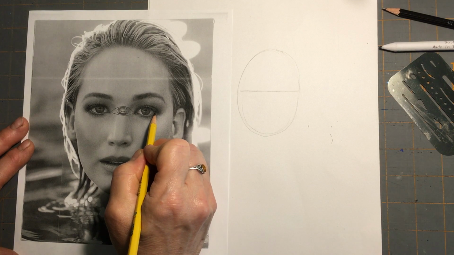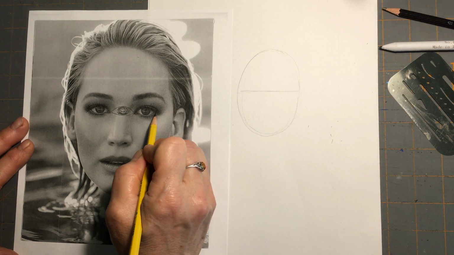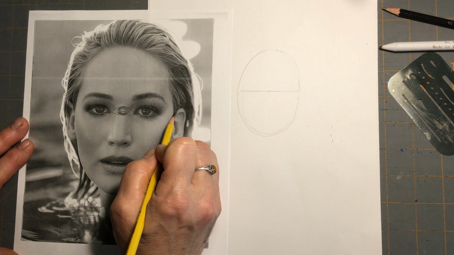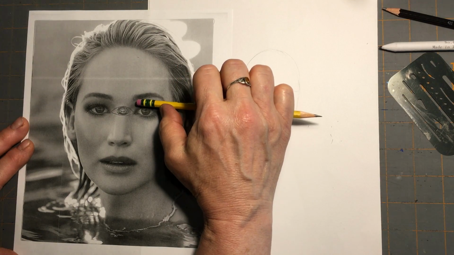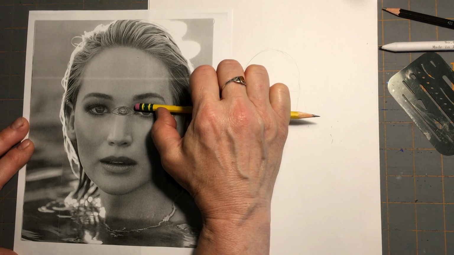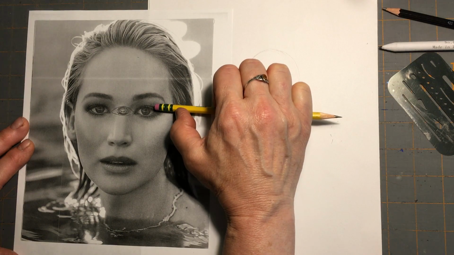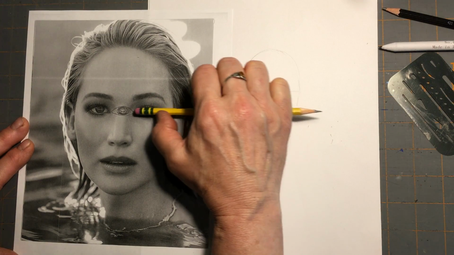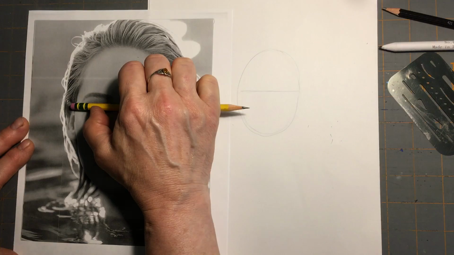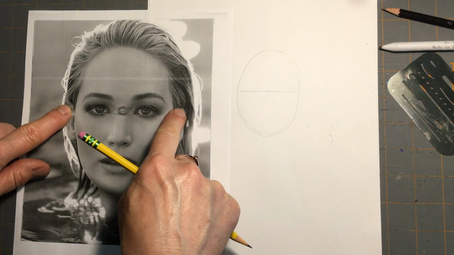Now let's look at how the distance between her eye and the side of this oval relates. If we measure the eye again, it's about that wide, and we can see it's just about the same distance from the eye to the outside of the oval.